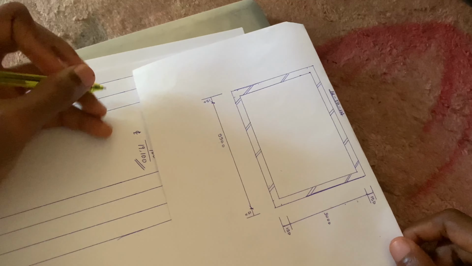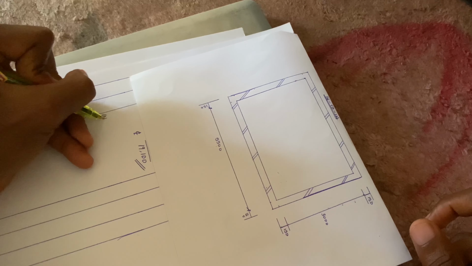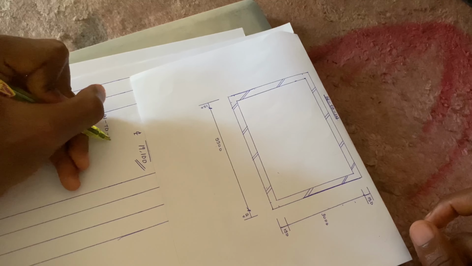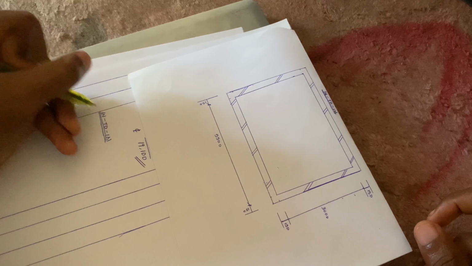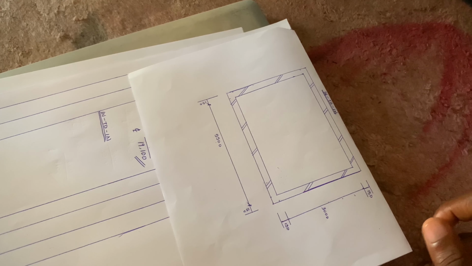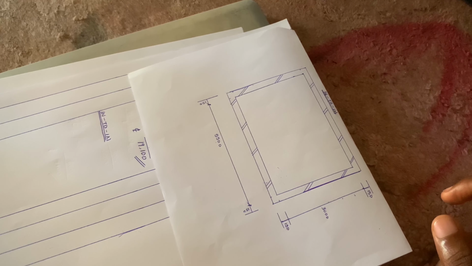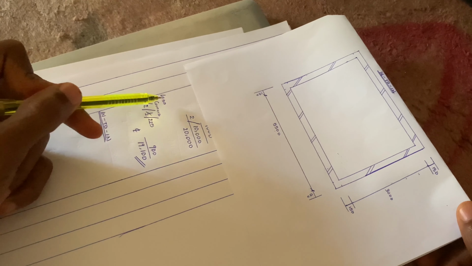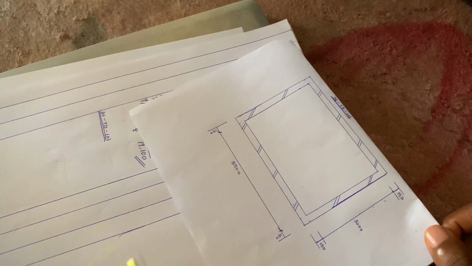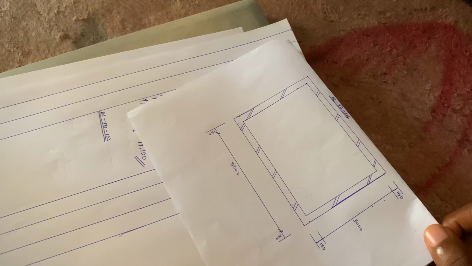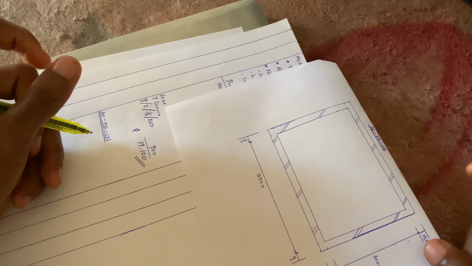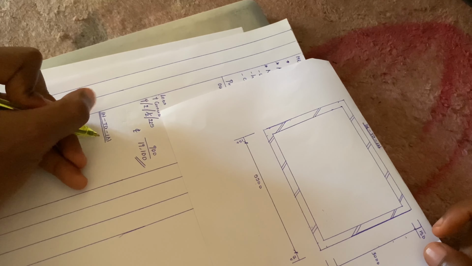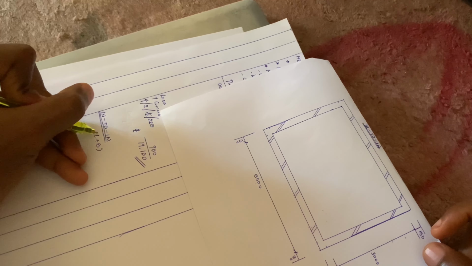So if we want to calculate for this plan in to in, we are going to be adopting the same method we used for the out to out. The only difference is that instead of lessing 4 corners like we did here, we are going to be adding 4 corners in this one.